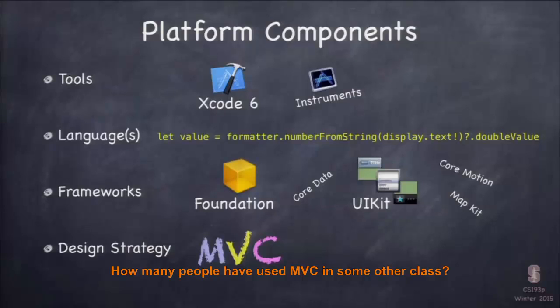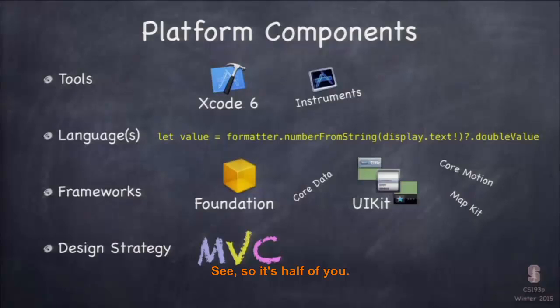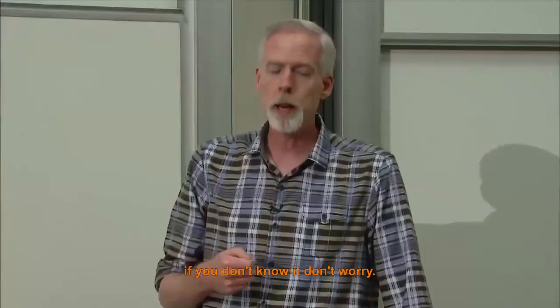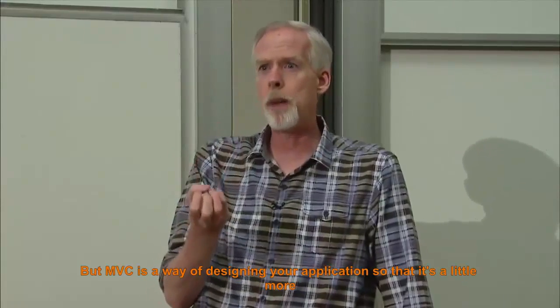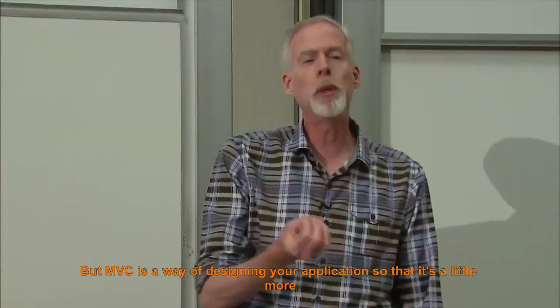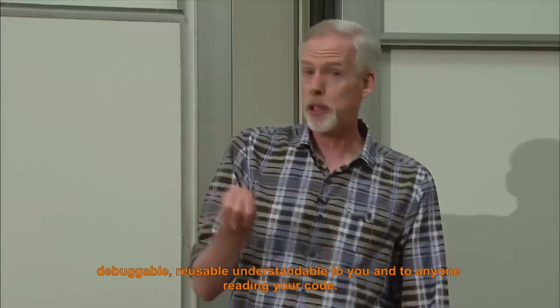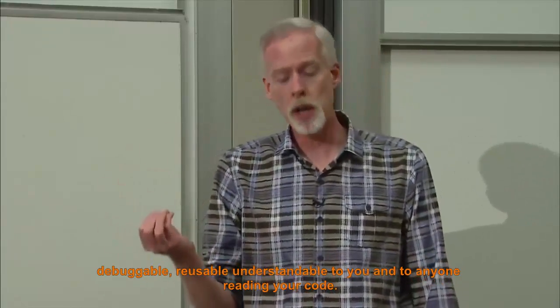How many people have used MVC in some other class? See, so it's half of you. So I'll be teaching MVC as if you don't know it. So if you don't know it, don't worry. But MVC is a way of designing your application so that it's a little more debuggable, reusable, understandable to you and to anyone reading your code.